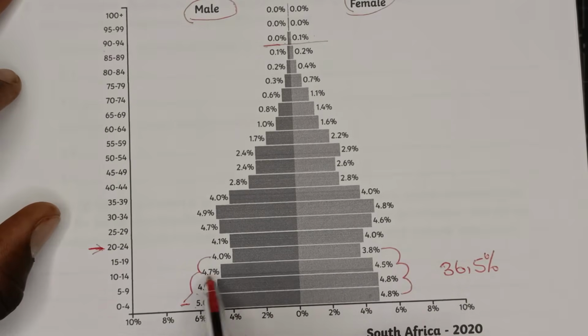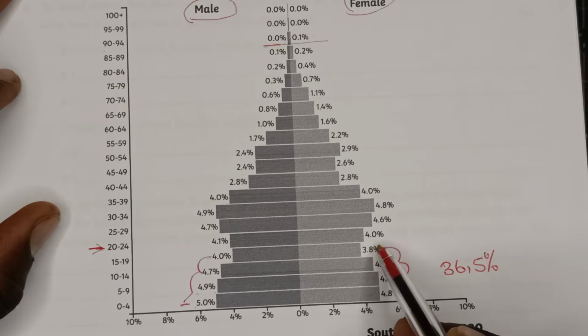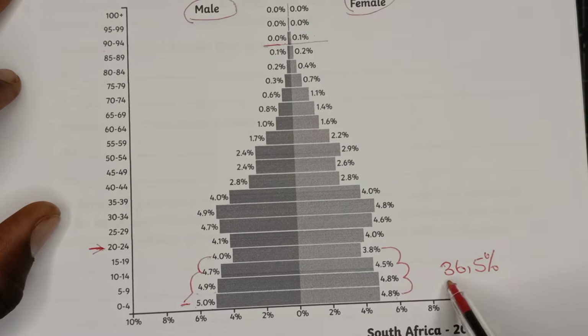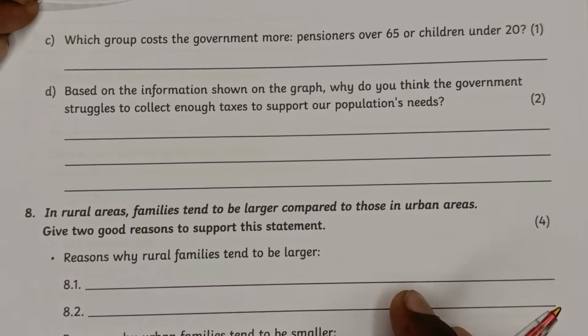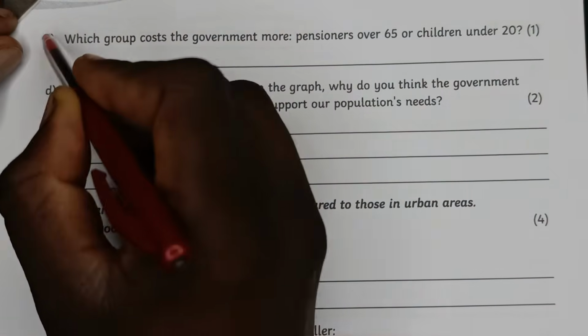You can just do this on your calculator. So the answer is 36.5%.